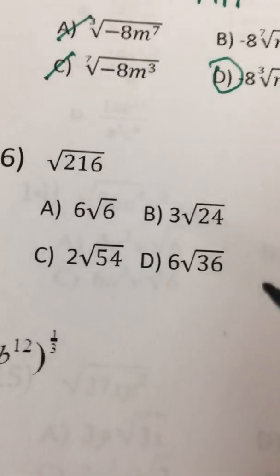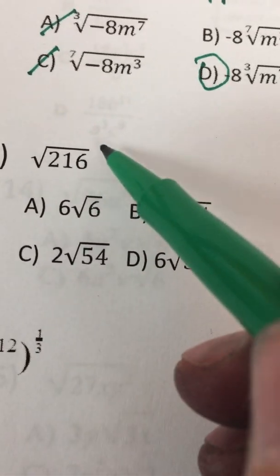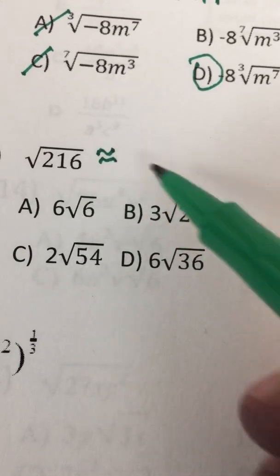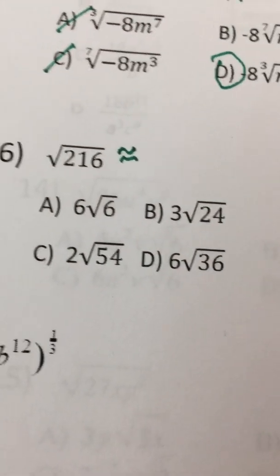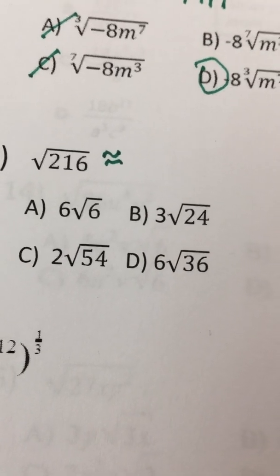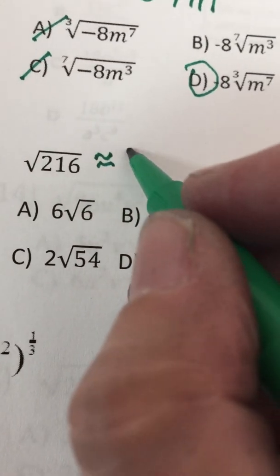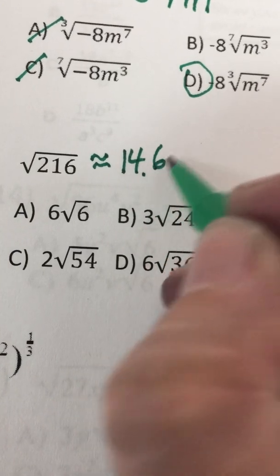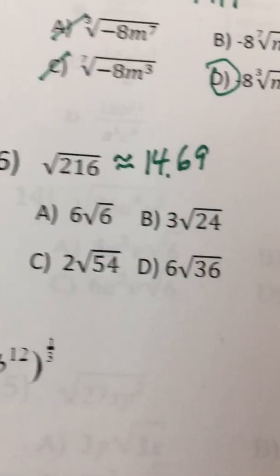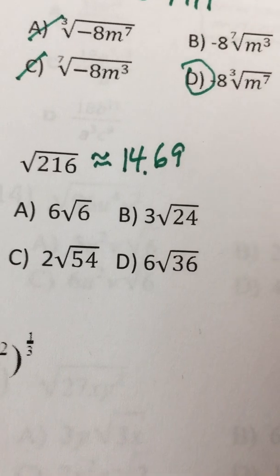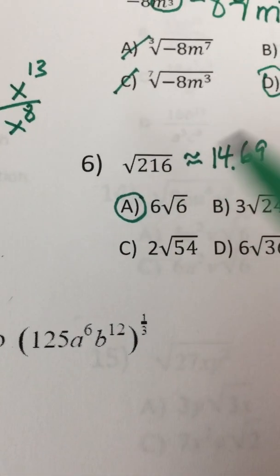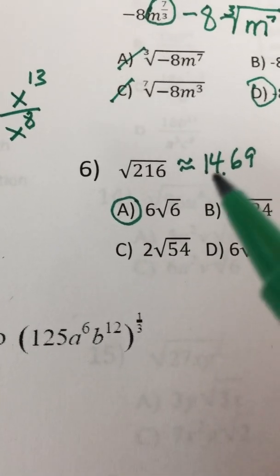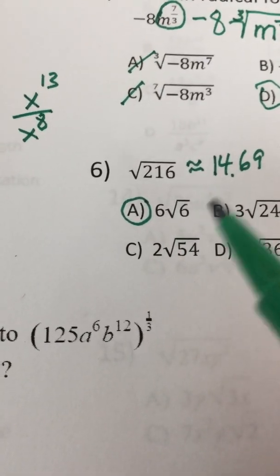Okay. Number 6, same thing again. Go put this in the calculator, see what you're looking for, and then put each answer choice in, check them all, and see if there's only one that matches that number. So pause and go do that. Okay, hopefully you've done that, and this one was 14.69. You went and put all 4 answers in. You're looking for one that was also 14.69, and the answer was A. These are the gimme questions on the STAAR test. You do not want to miss these, so know how to use your calculator. Know how to put these square root symbols in, and ask if you don't or you can't get the answer.